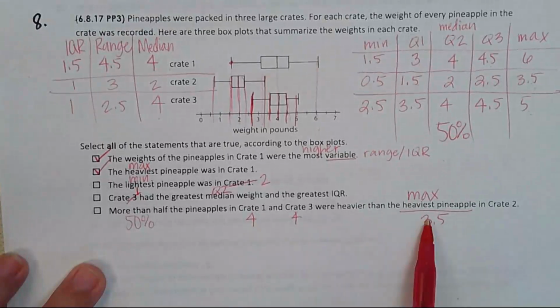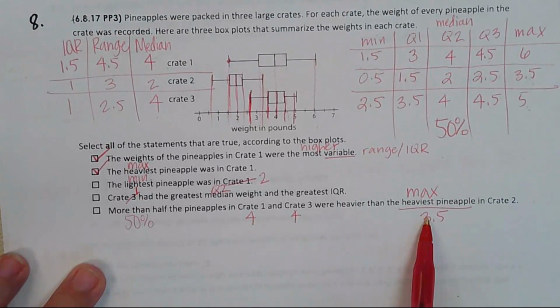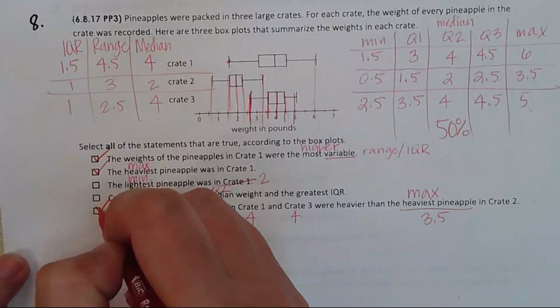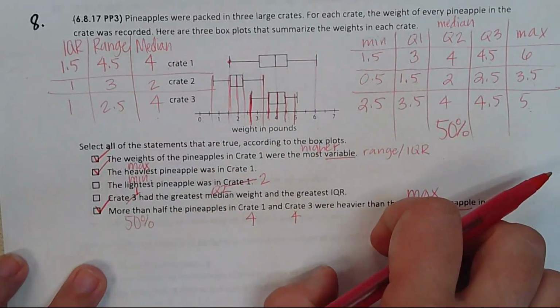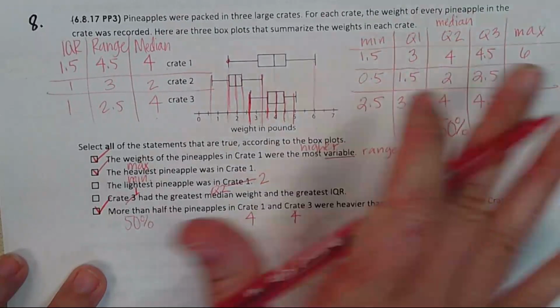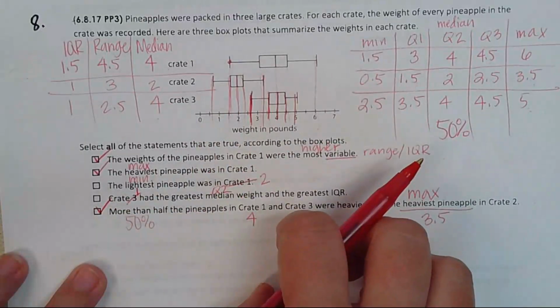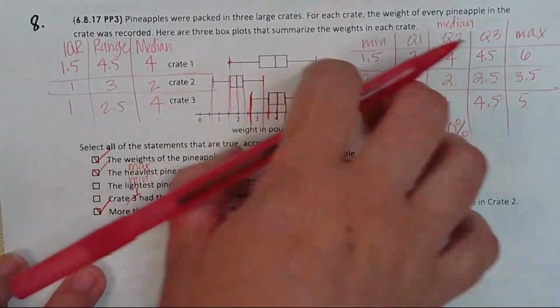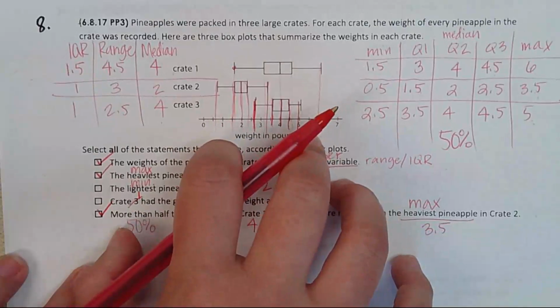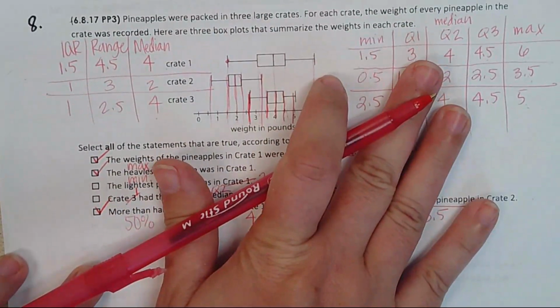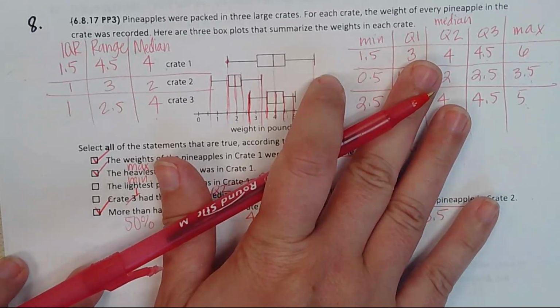Is 4 heavier than 3.5? So what else is my answer? That one, right? So A, B, and E. I'm breaking these down slowly so you know how to solve this one. This is in a lot of detail. This is harder than what it should be on your test. Do you understand? But if you can understand this, you're definitely going to think the test is easier. Get it? Got it? Okay, so turning our paper over.